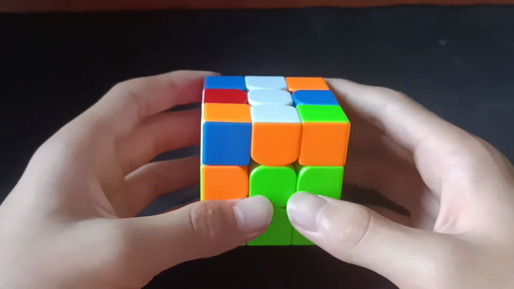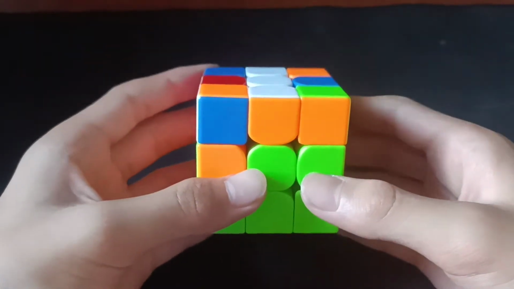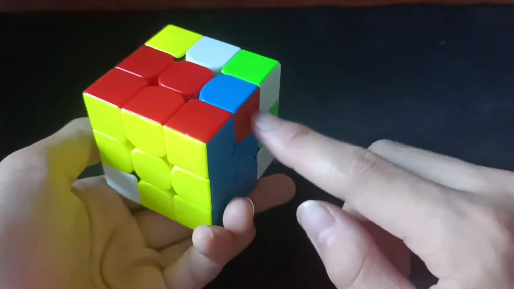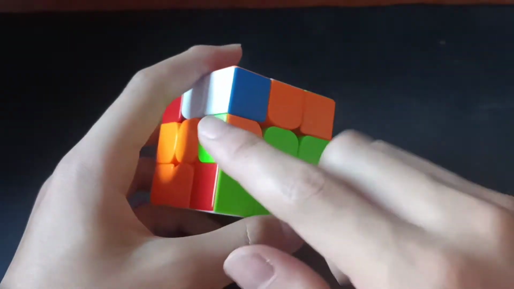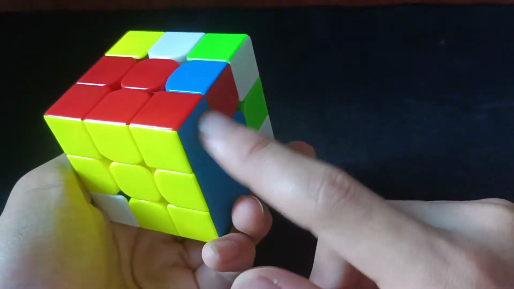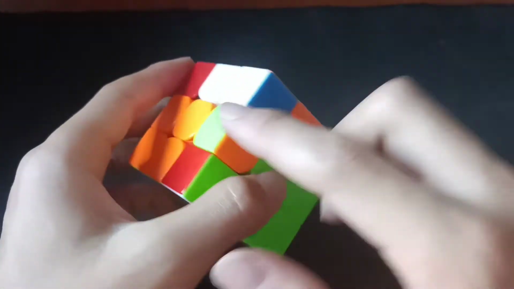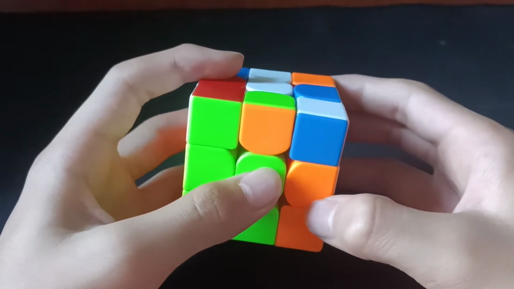We'll be using an F2 Gen F prime style solution to solve it. However, you do not need to be familiar with F2 Gen F prime to solve this exact case. How we'll do this is we'll first solve the front left pair, and then we'll solve the back right pair. So we'll solve the front left pair by starting with an F move, like this.